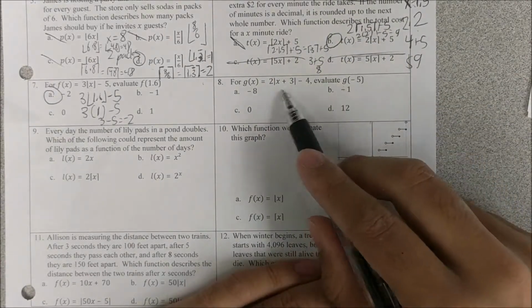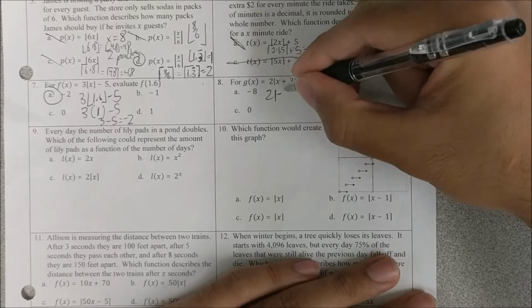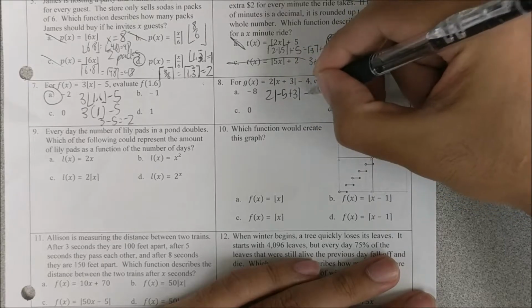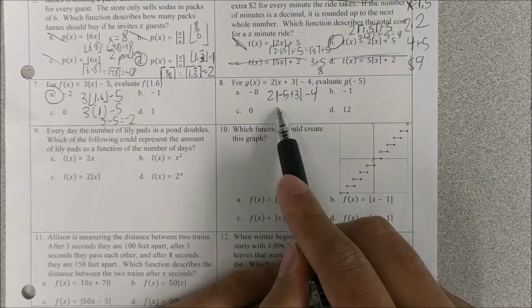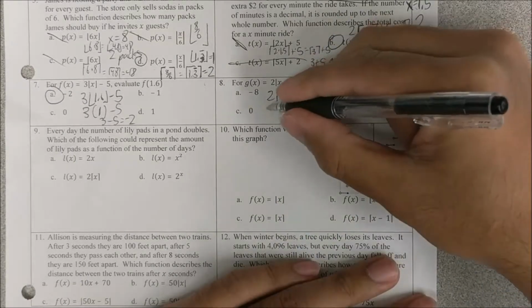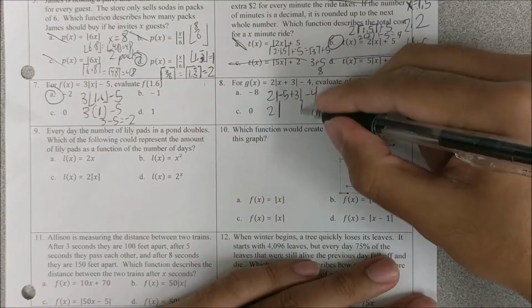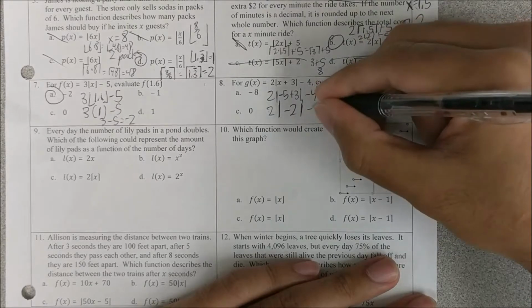Okay, for this absolute value function, evaluate g of -5. So that means input -5 for x. Okay, so absolute value symbols are treated like parentheses. You don't do the absolute value right away. You do what's inside first. So I keep the absolute value symbols, then inside -5 plus 3 is -2.